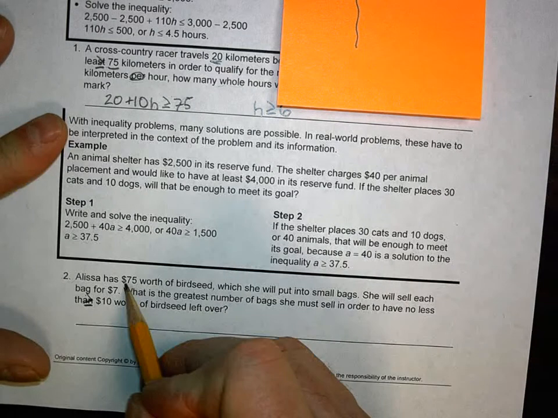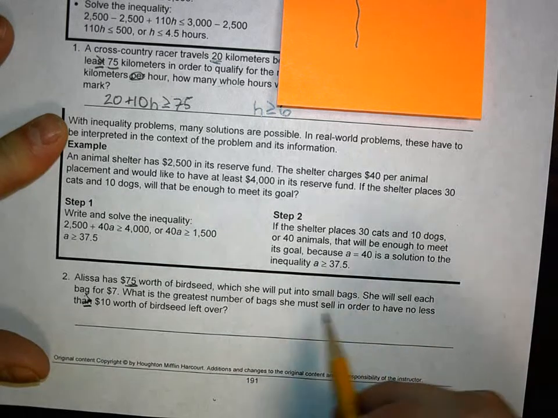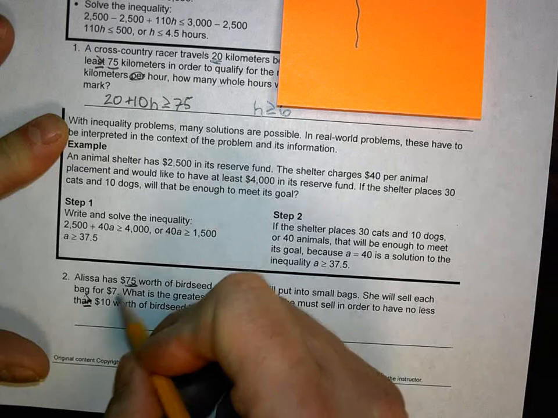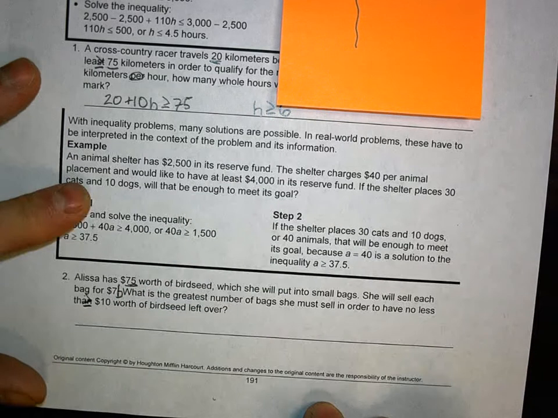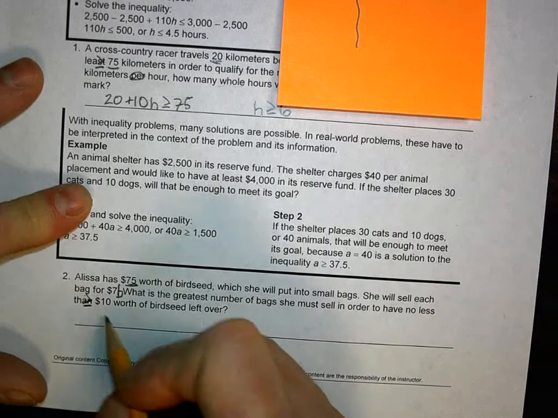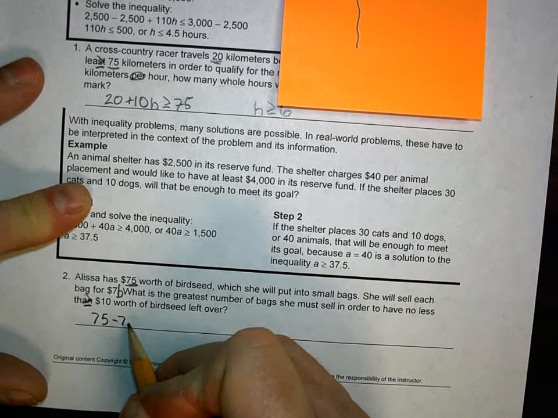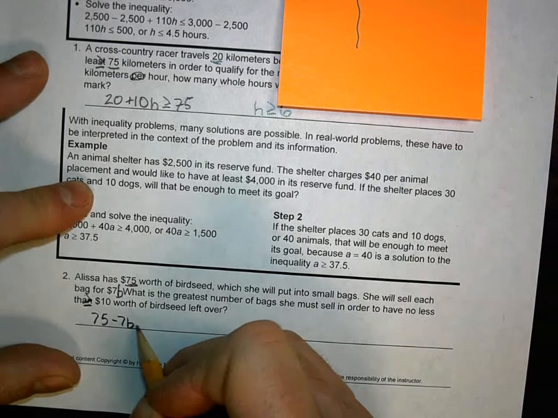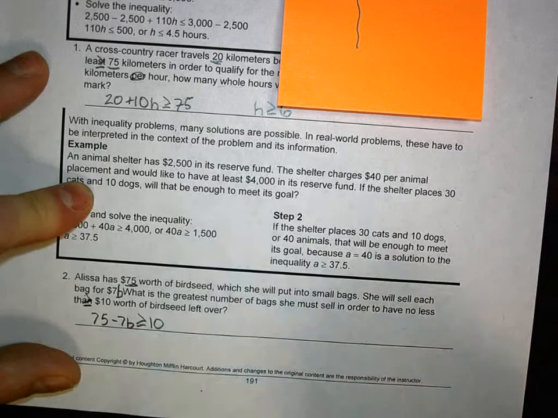So she starts out with $75. She's going to subtract some bags, and each one's going to sell for $7. So I'm going to use $7B. So down here we do it. So $75 worth minus $7 per bag has to be greater than or equal to $10.